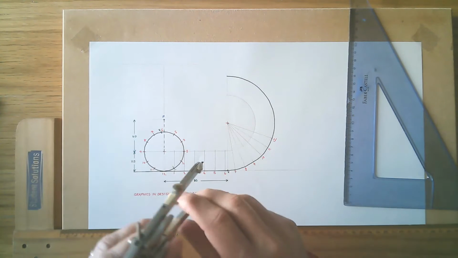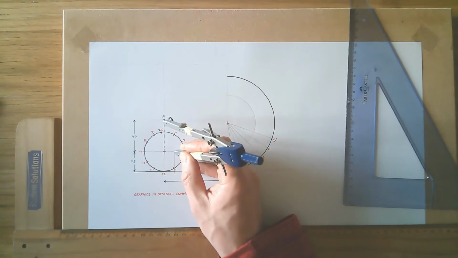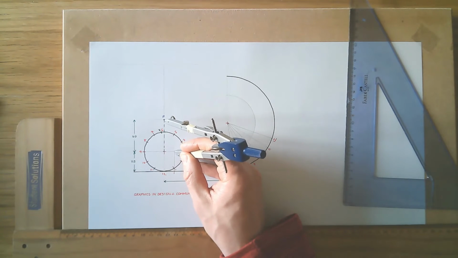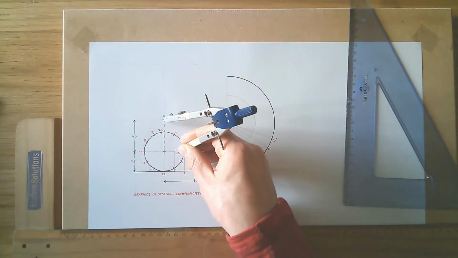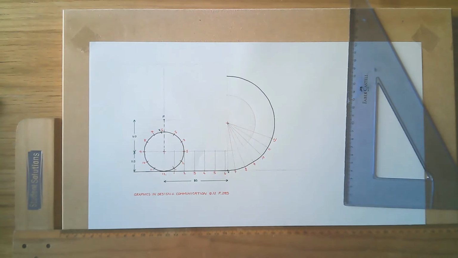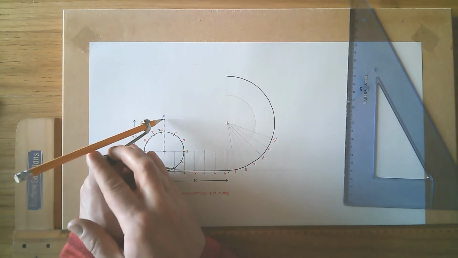All right. So what I'm going to do then is swing an arc from my new center point number 1. I'm going to swing an arc there. So we're working on number 1 now. I'm going to then take my distance from number 1 on the circle up to point P.